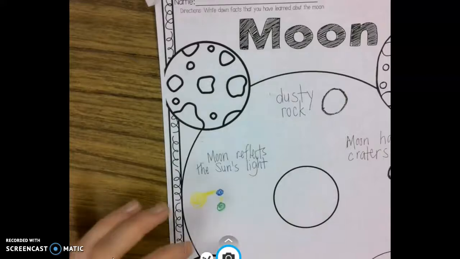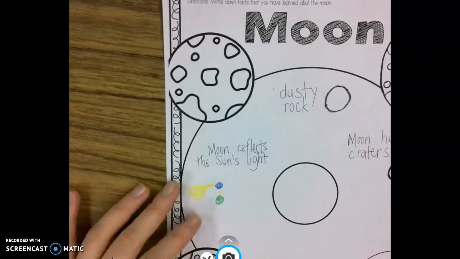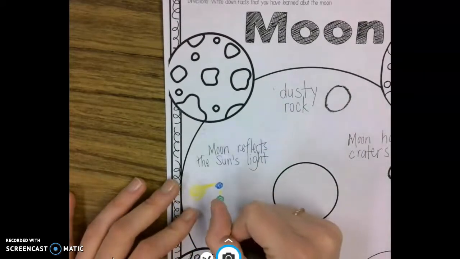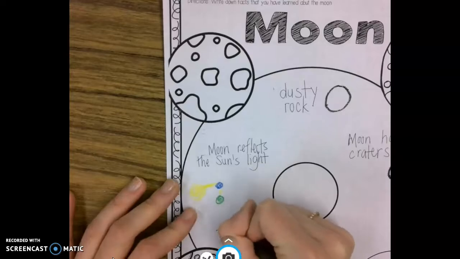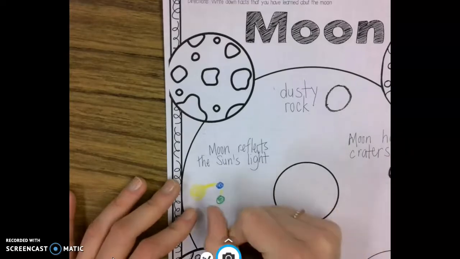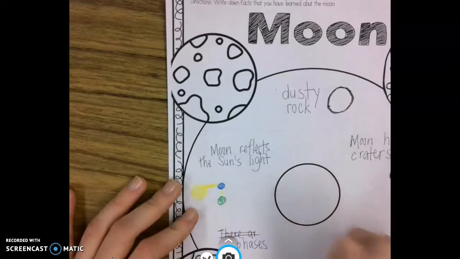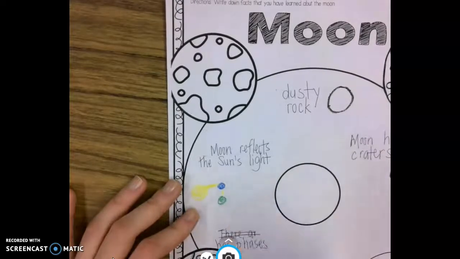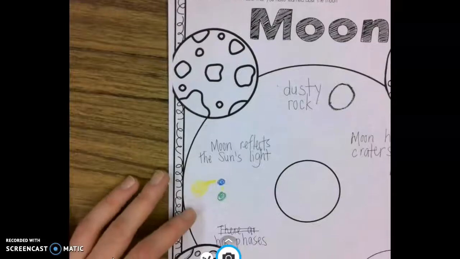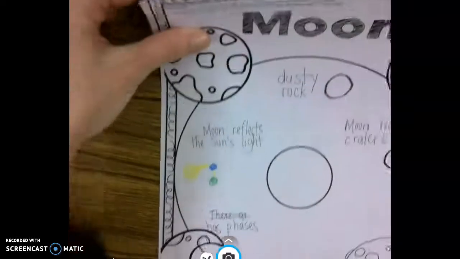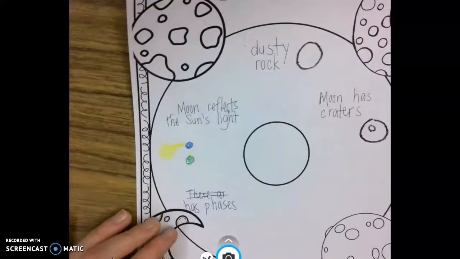Okay, another fact could be the moon phases. We'll just say phases. We don't have to write a full sentence. Has phases. So that means sometimes it's a full moon, sometimes it's a half moon, sometimes it's a new moon, right?